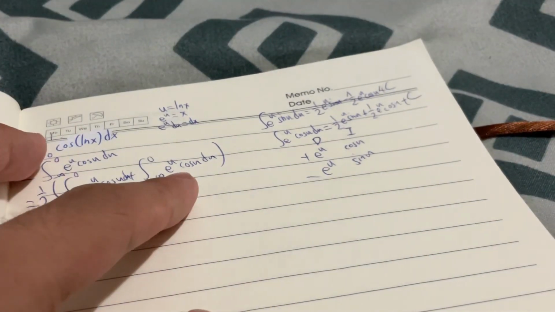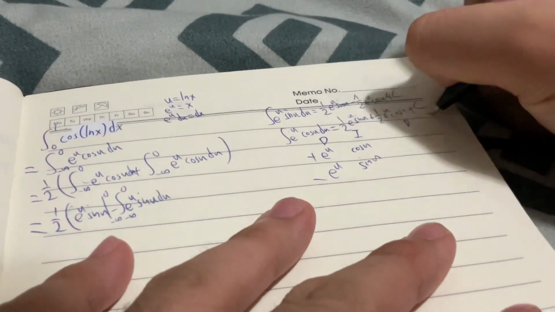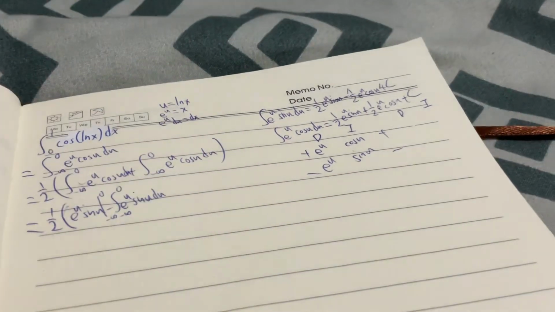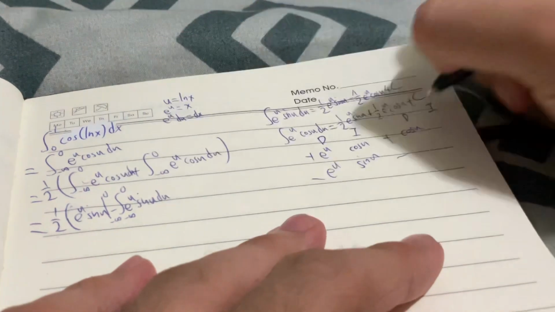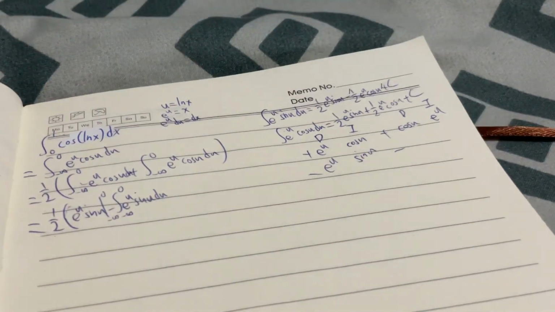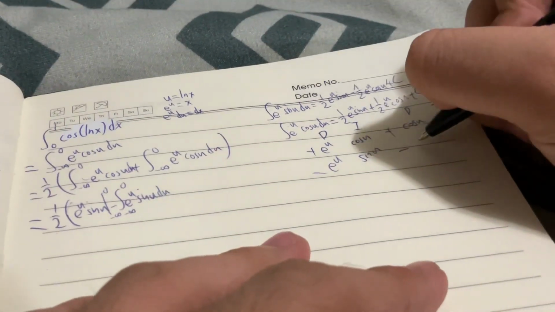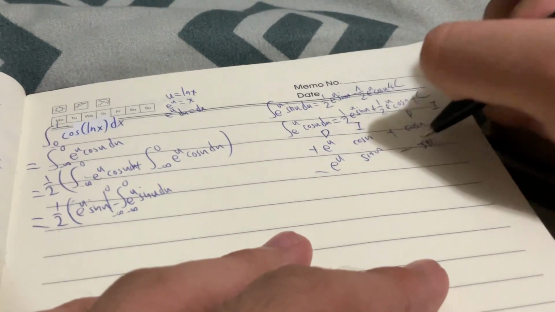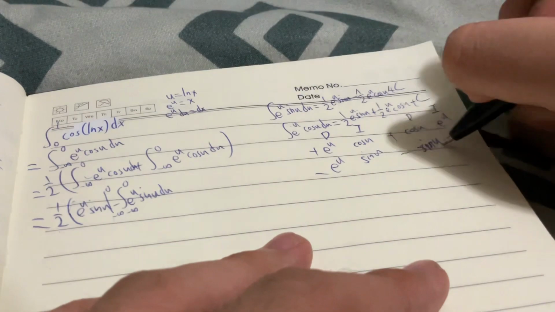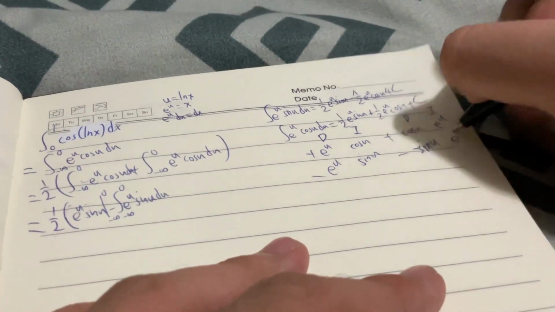For the second one, we're gonna differentiate cosine u, and then integrate e to the u here. Differentiate cosine u, you get negative sine u, and then integrate e to the u, you get e to the u, like that.